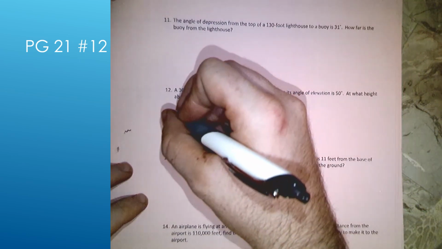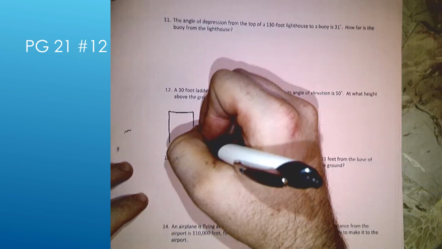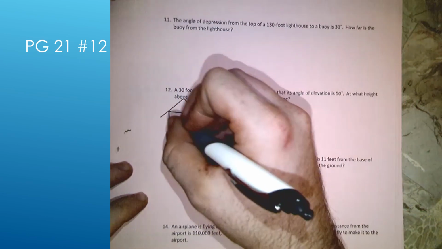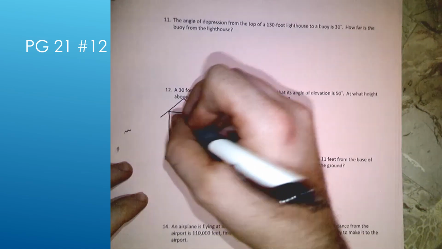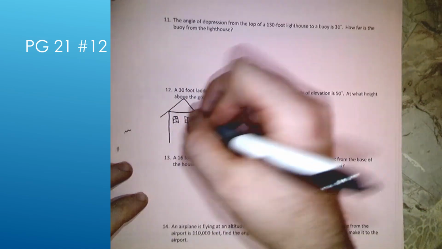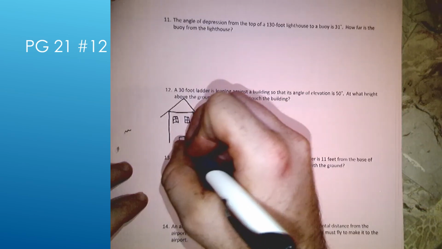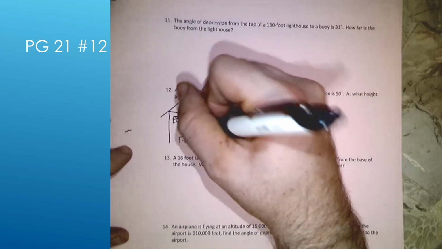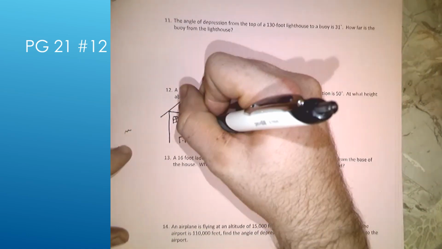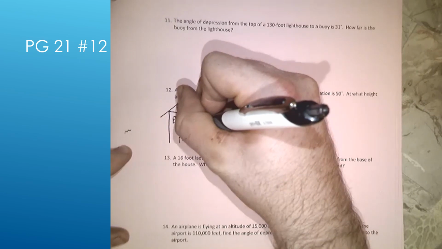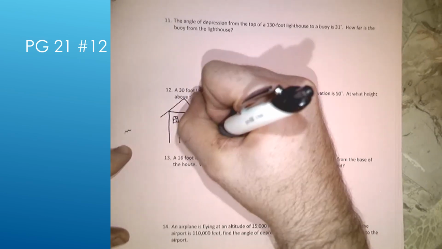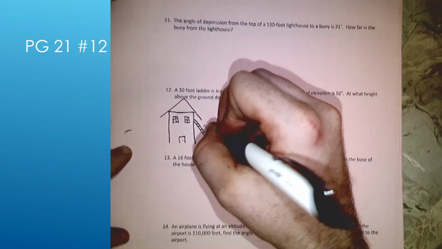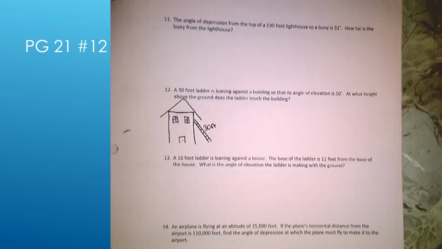So I'm first going to draw my building. Give it a nice roof. Fancy. There's its windows. I'm trying to be an artiste for y'all. And then the door. Now, this building is supposed to have a ladder on it that is 30 feet long. So this ladder is leaning against a building and it's 30 feet.